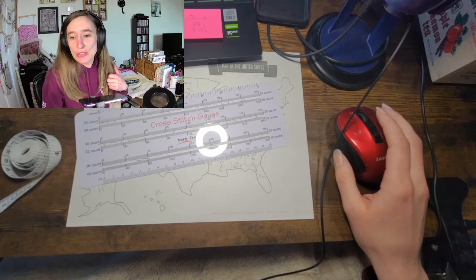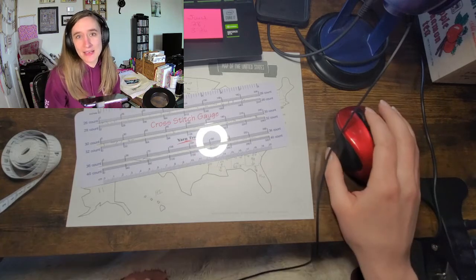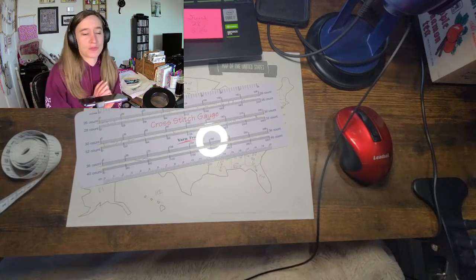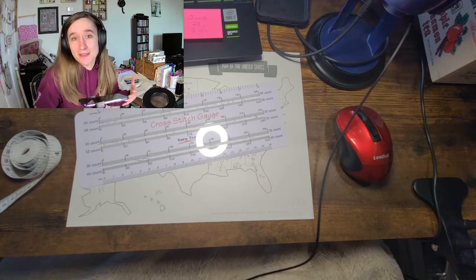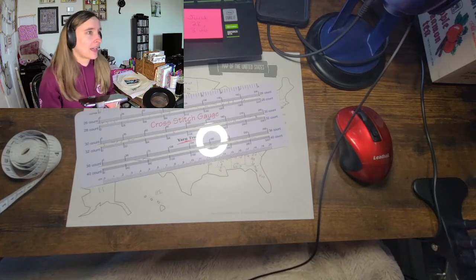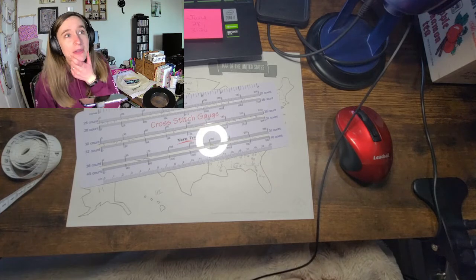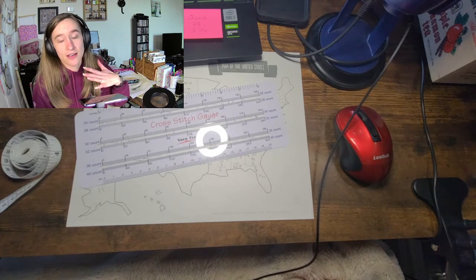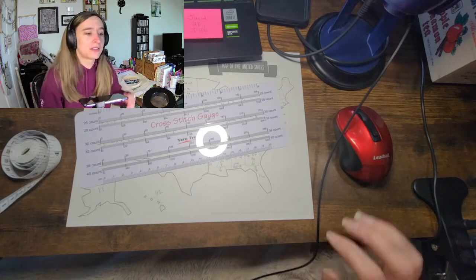I stitched a pattern of the United States. It was just a map of the US. Each state was different. And then I stitched another one because I was like, ooh, that's cool. And then I thought, what would it be like if I had each state stitched on my wall? That would be cool.